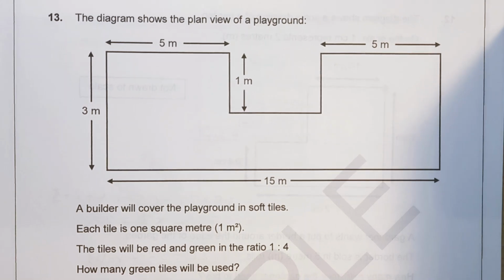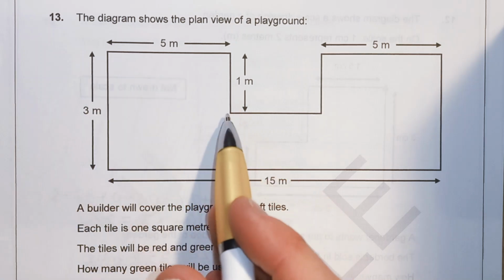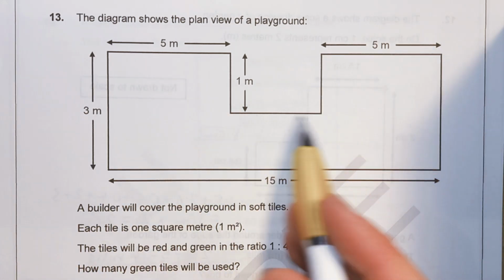Okay, question 13. The diagram shows the plan view of a playground. So the plan view means looking straight down on top of it. It's like a bird's eye view. And again, we've got some measurements. We haven't got all of them.